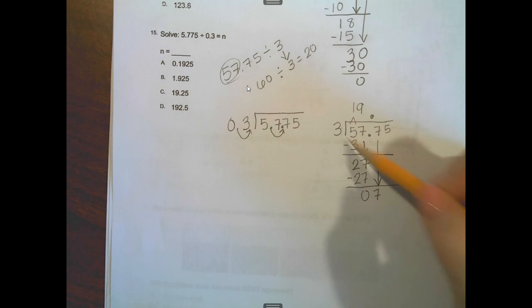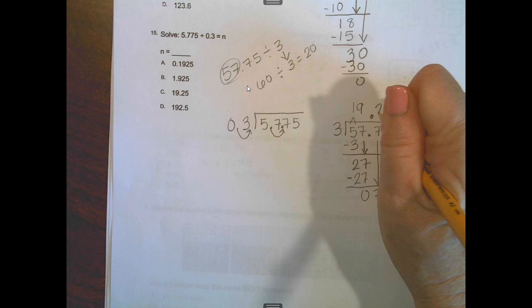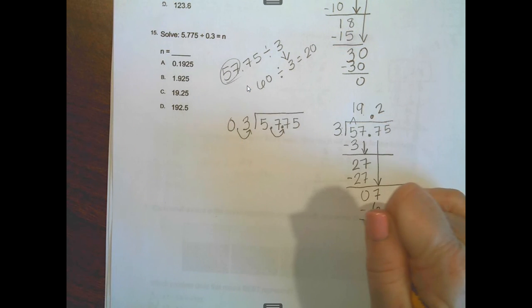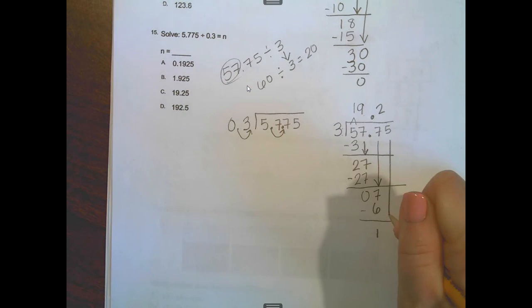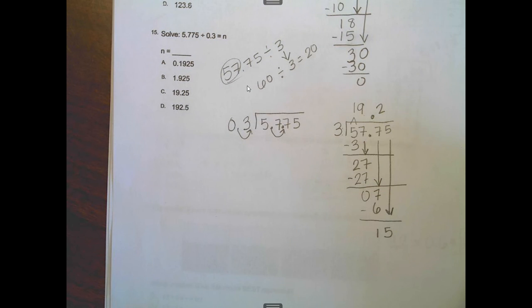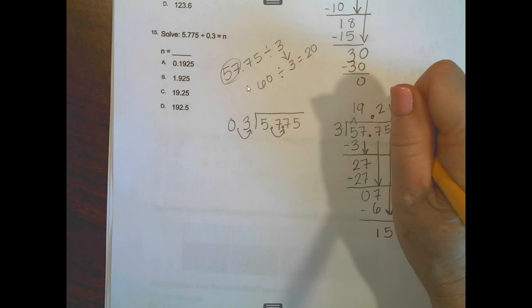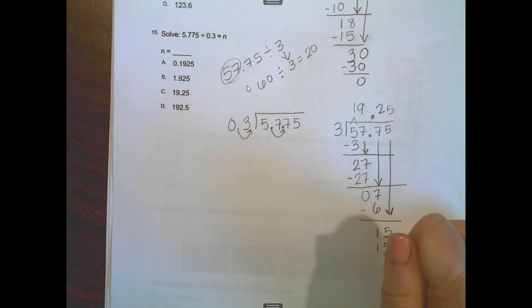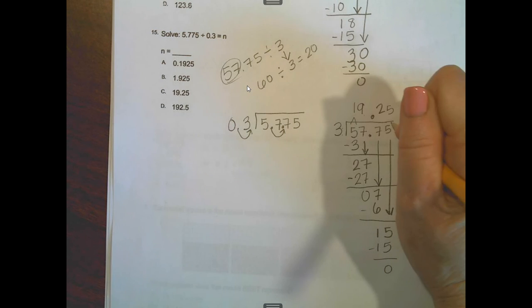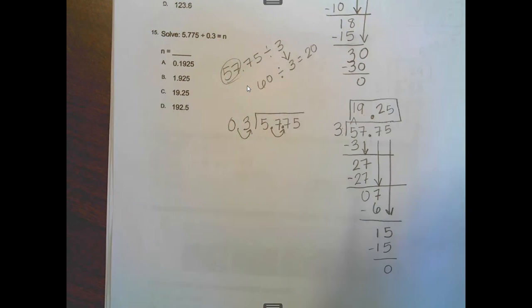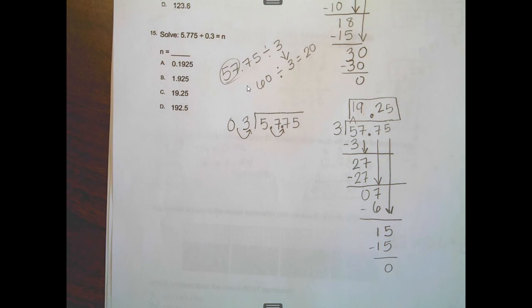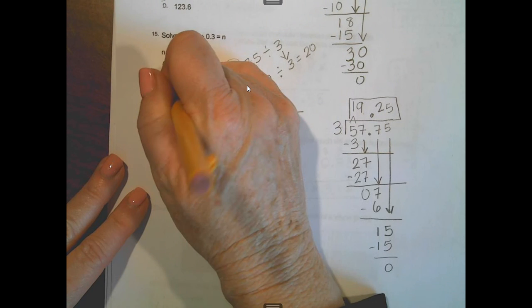All right, 3 goes into 7 2 times. 2 groups of 3 is 6. Now I'm going to subtract, bring down the 5. 3 goes into 15 5 times. 5 times 3 is 15. So boys and girls, check that out. 19 and 25 hundredths is what I get with a really good estimate.